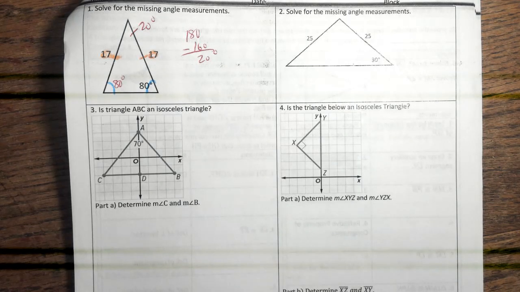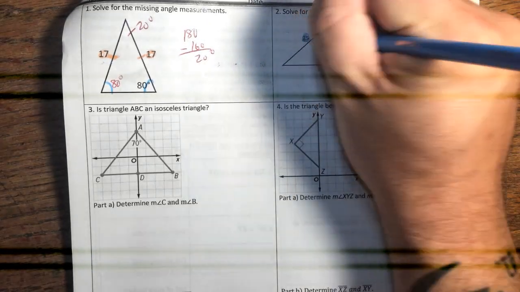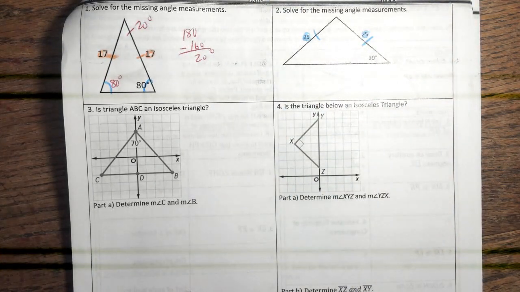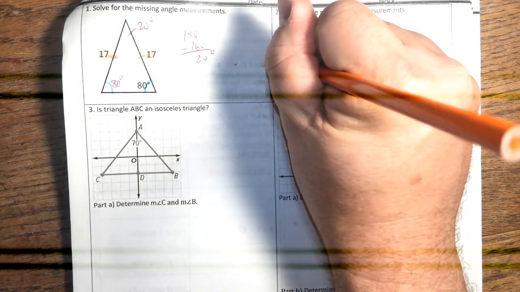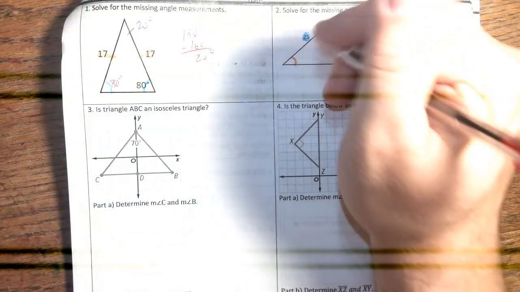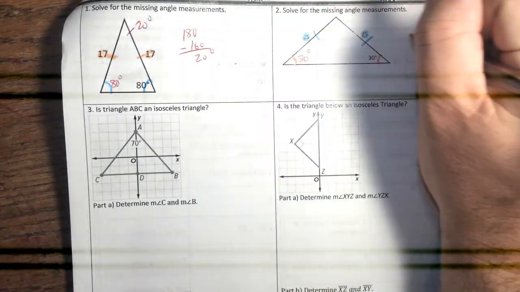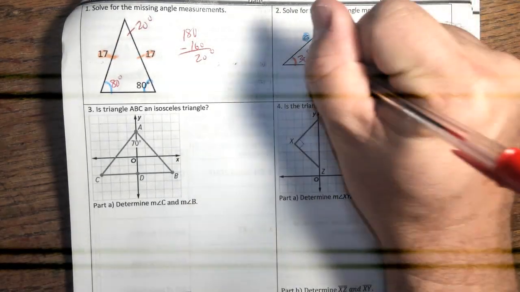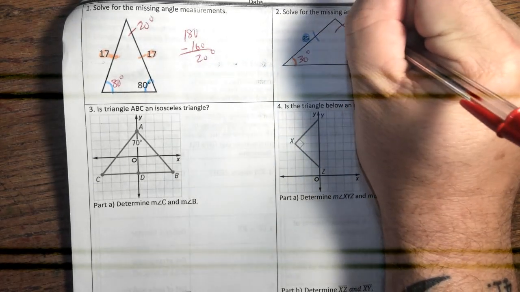All right, number 2. Solve for the missing angle measurements. So again, if these two sides are the same number, 25, that means they're congruent. If those two sides are congruent, this angle here is 30, so this guy over here would be 30. This one up here, of course, all three add to 180. 30 plus 30 is 60, so 180 minus 60 is 120. And that's what this guy is.